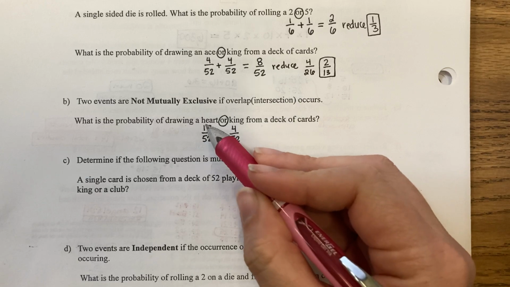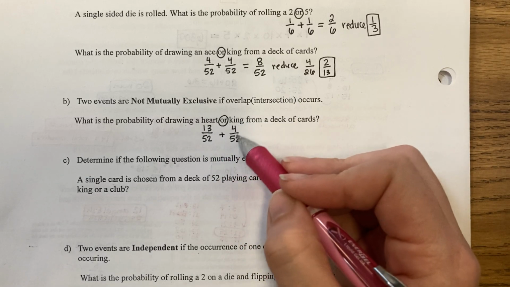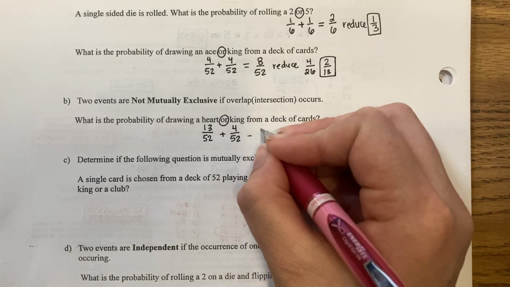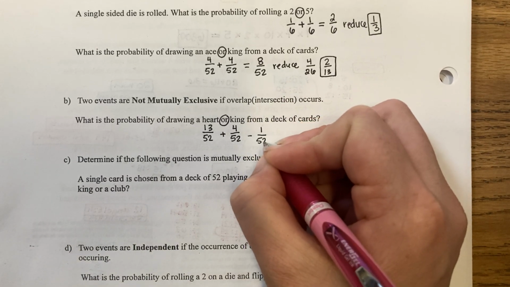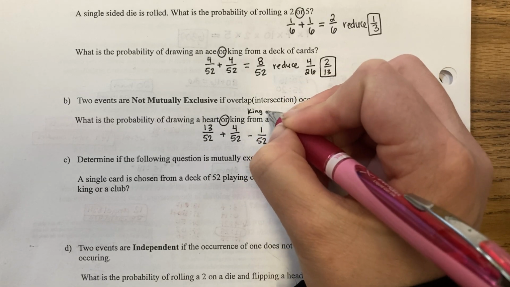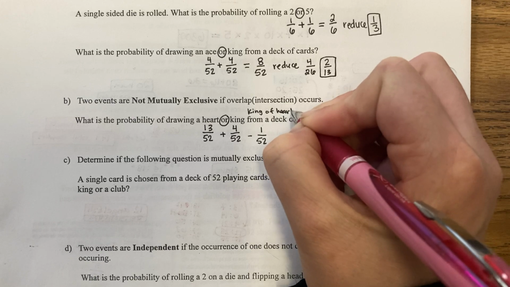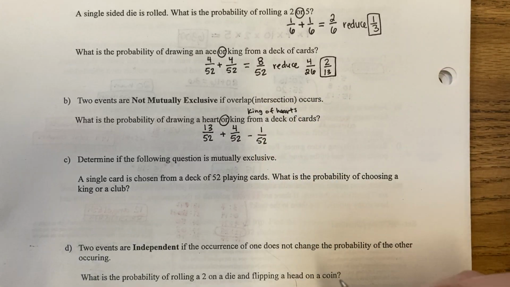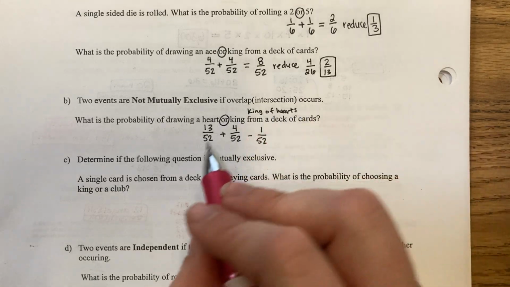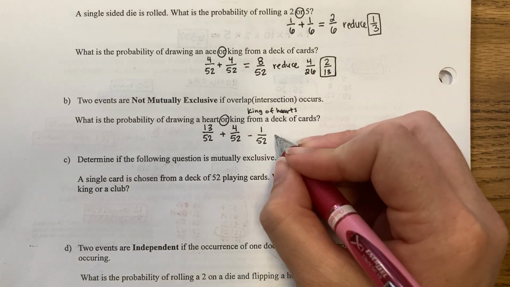But when I count the hearts and the kings, I have to get rid of 1 card because there is a king of hearts. That is the intersection that I have to subtract and make go away because I double counted it on accident.